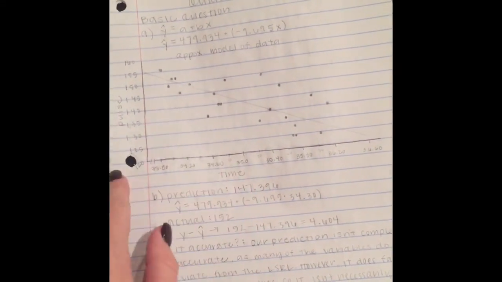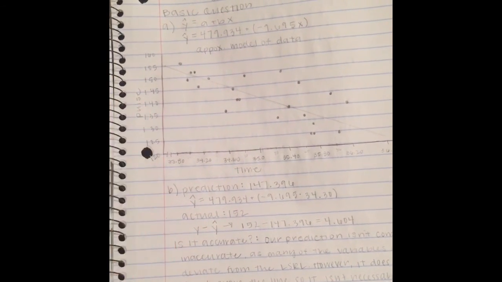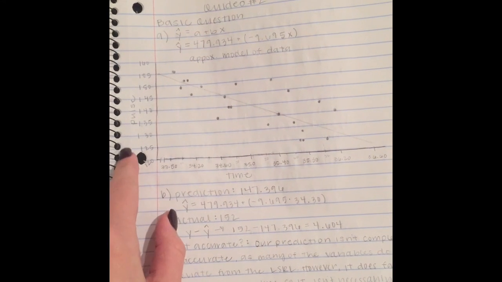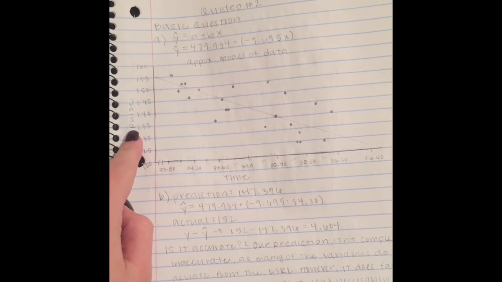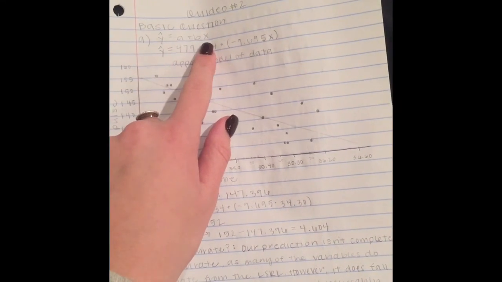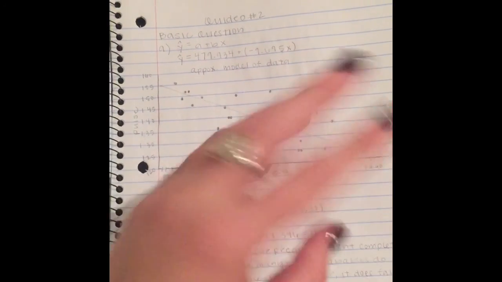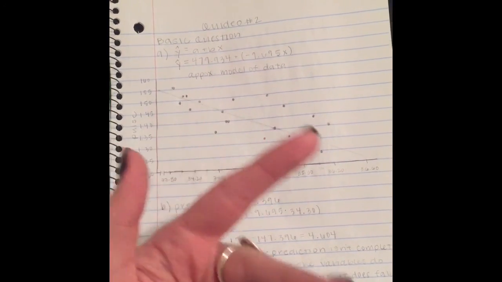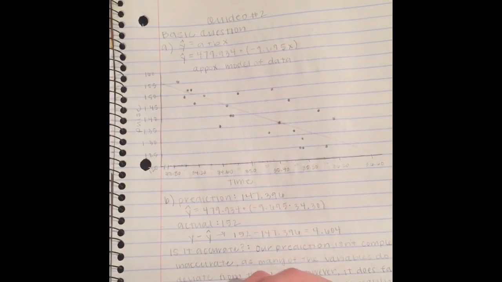I have it graphed in part A as time being my x variable and pulse being my y variable. But in question C, they were only giving me pulse, so I could only plug that into x in the least squares regression line. So I had to switch my data in my calculator and solve for a and b there.